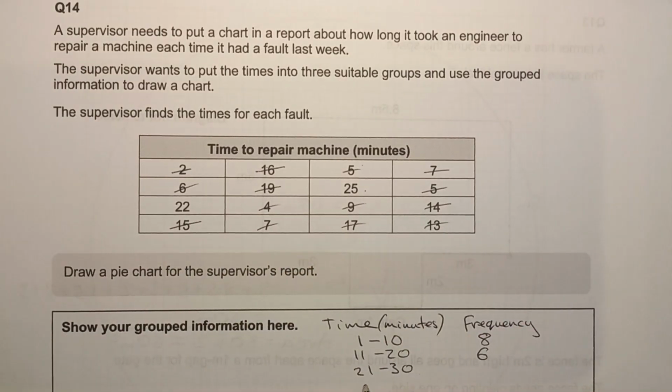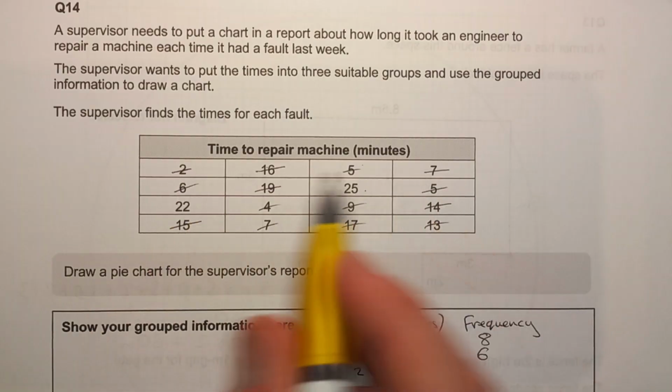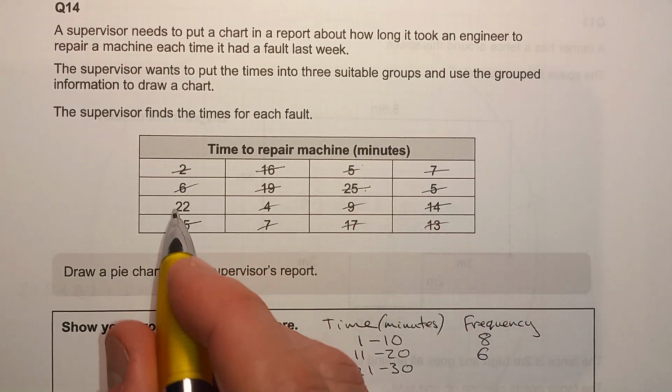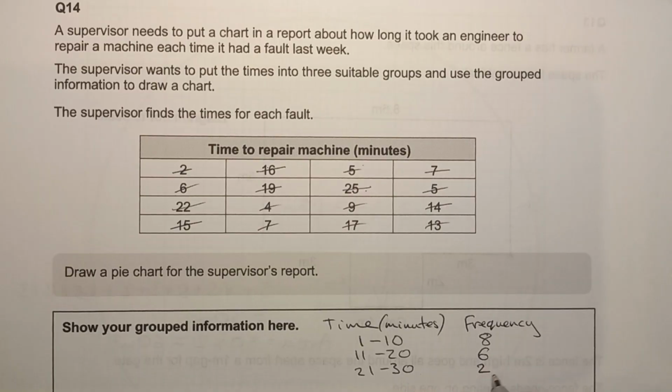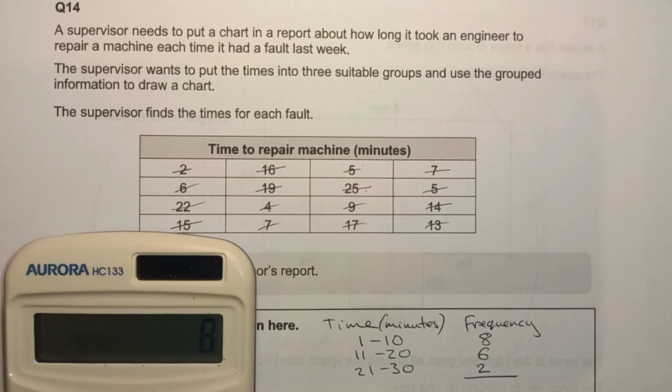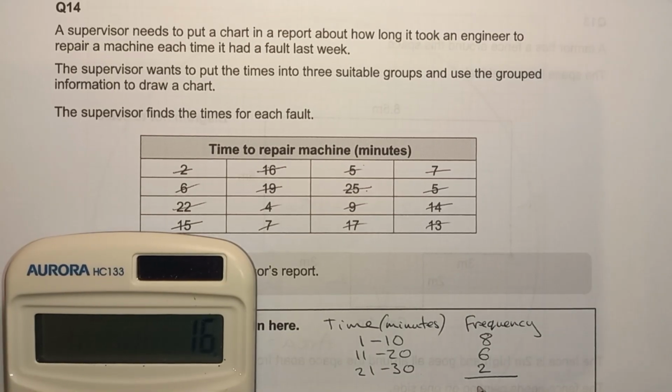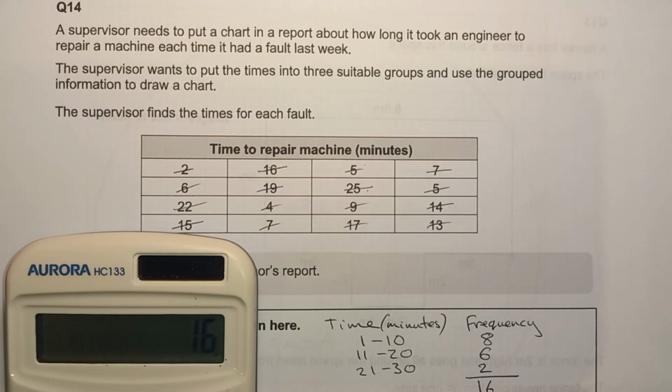And how many between 21 and 30? 1, 2. Okay. Right, now let's do a total for these. So we've got 16 of them in total.